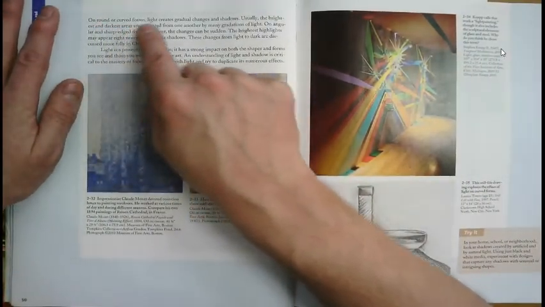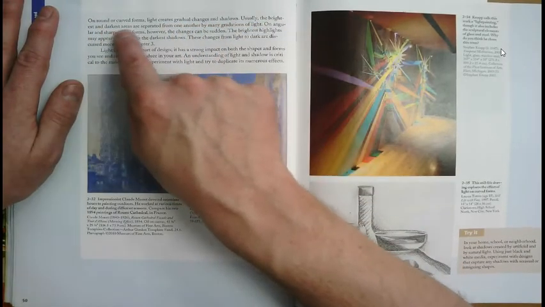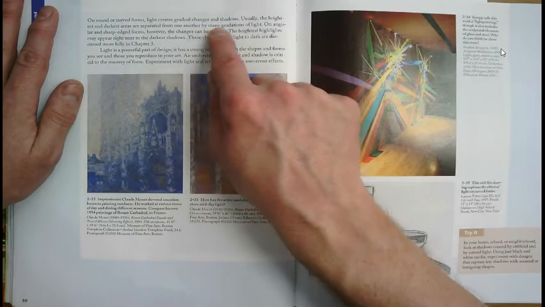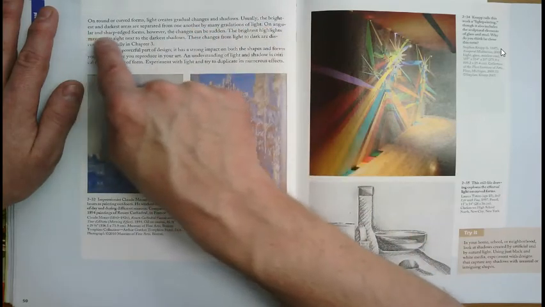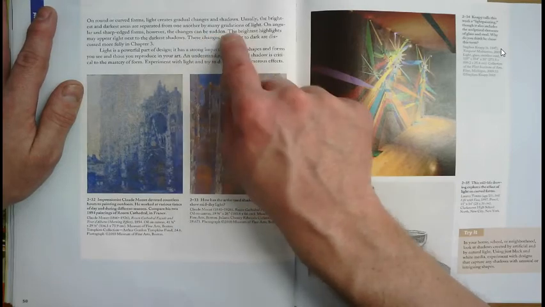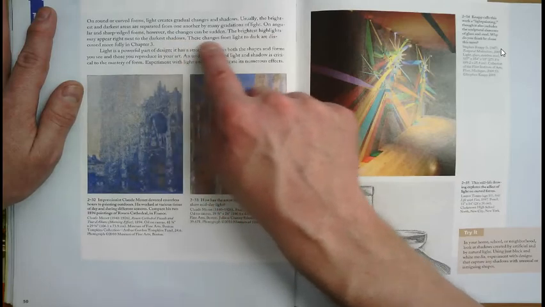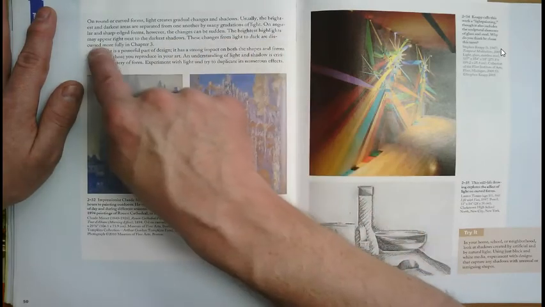On rounder curved forms, light creates gradual changes in shadows. Usually, the brightest and darkest areas are separated from one another by many gradations of light. On angular or sharp-edged forms, however, the changes can be sudden, so that's high contrast. The brightest highlights may appear right next to the darkest shadows. These changes from light to dark are discussed more in Chapter 3.